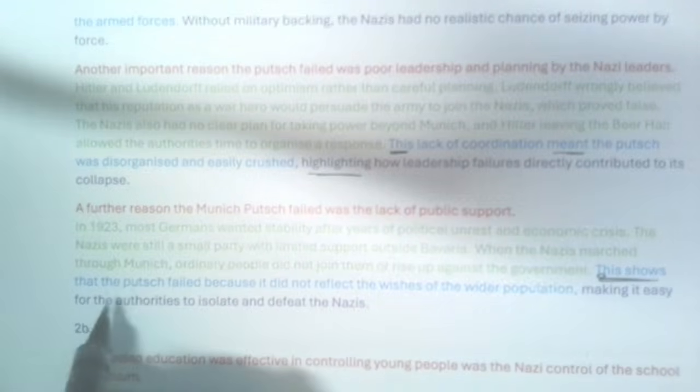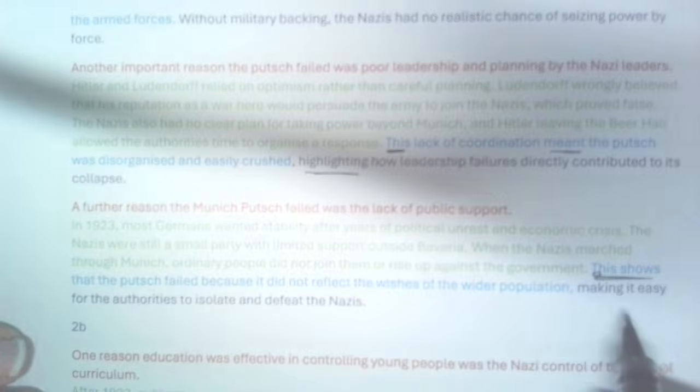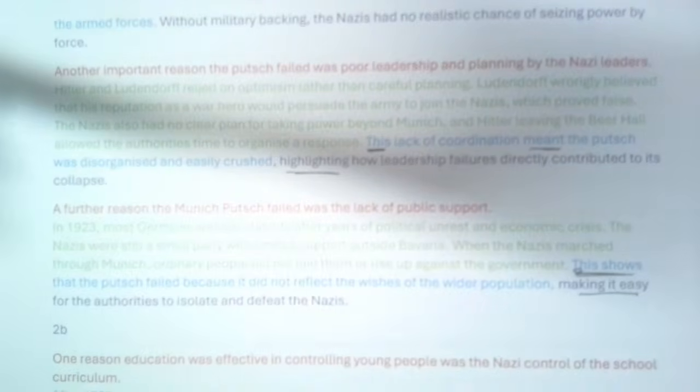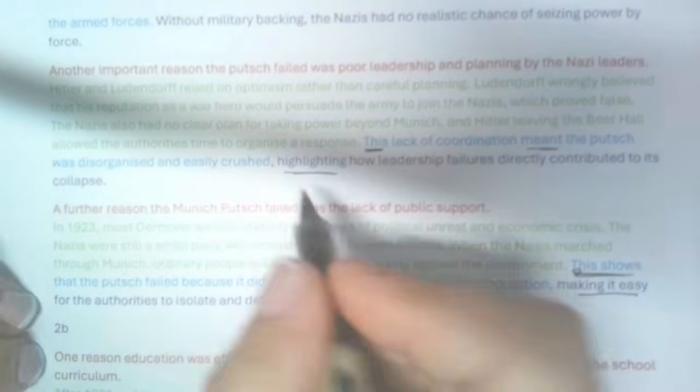So this shows, this meant, is my explanation. And then why is it important? Well, it made it easy for the authorities to isolate and defeat the Nazis. Okay, so this shows, this meant is my explanation. And why is it important? Well, it highlights how, or it made it easy, or without military backing, the Nazis had no chance.